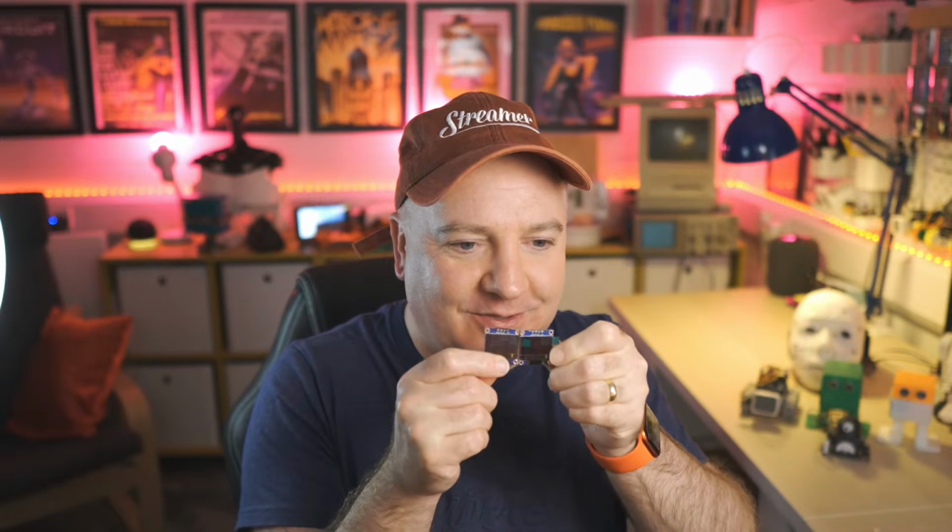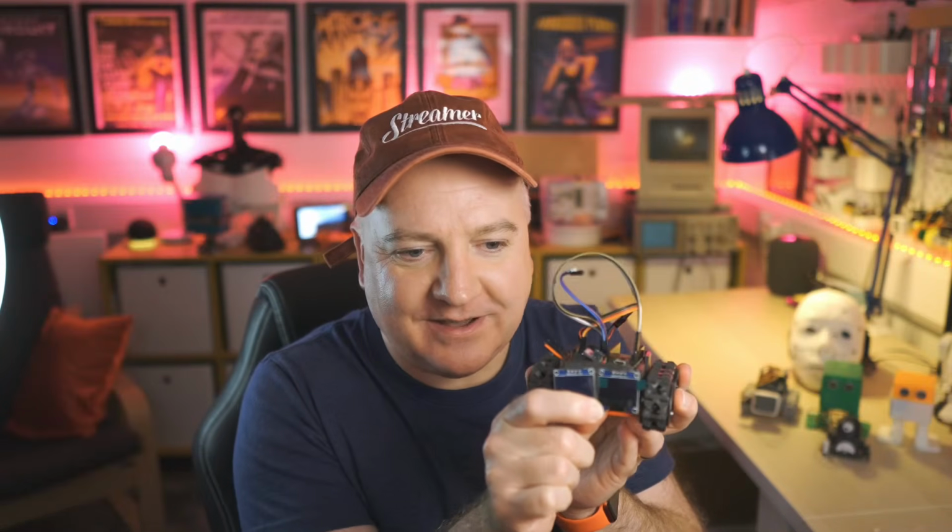I'm thinking maybe we get a bunch of these displays on the front of a Smars robot. Let's just grab a Smars robot here. And we just put these on the front and have a little face on there, and maybe have a servo so it can tilt up and down. So that's kind of what I'm thinking. We could do that.